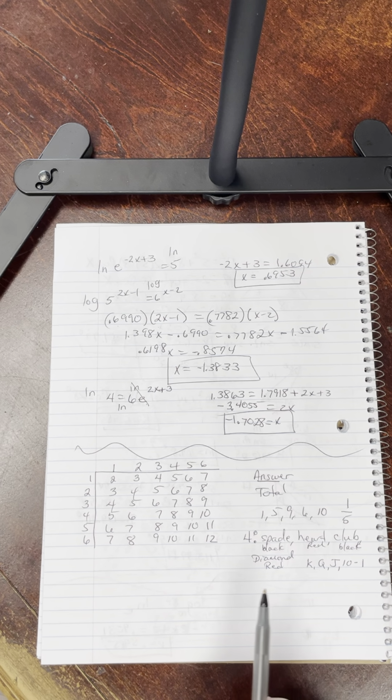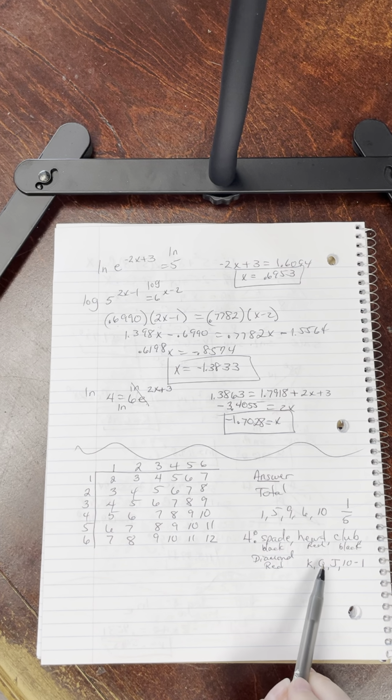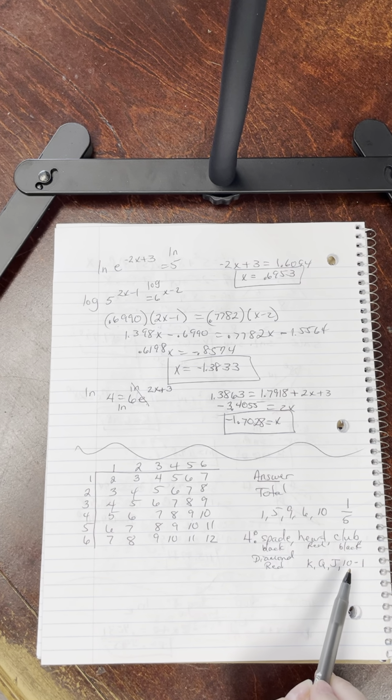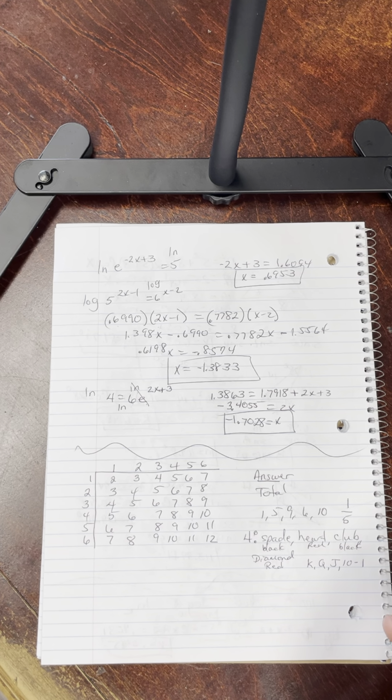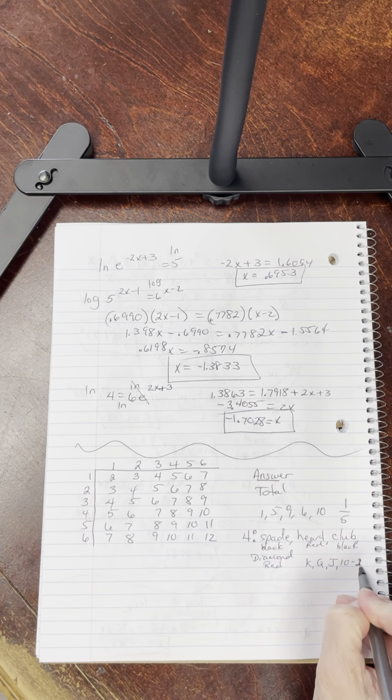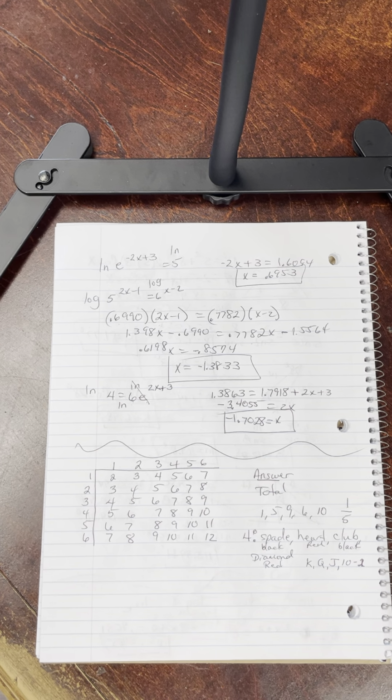Each one of these suits has a king, a queen, a jack, and then the numbers 10 all the way down through, not 1. 1 is the ace. Okay, now we're back on track. That's all you really need to know to answer any kind of questions they would have about cards. If you don't know anything about cards, jotting that down will be very helpful for you.